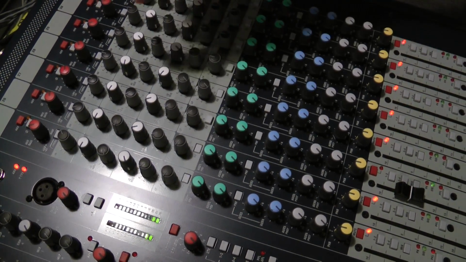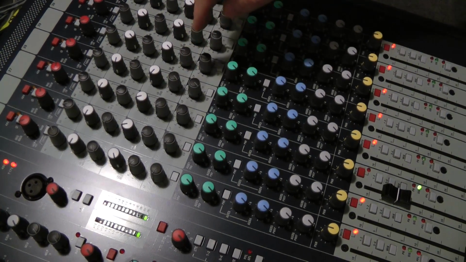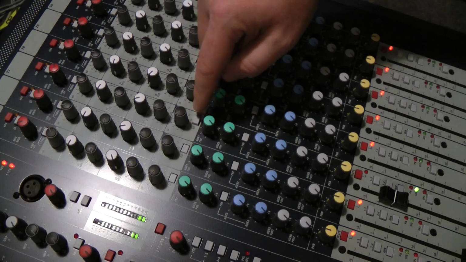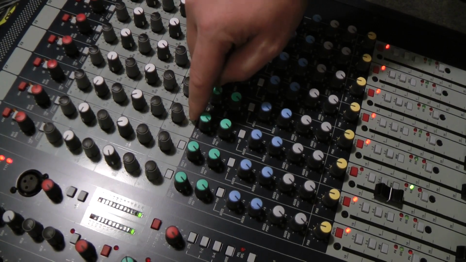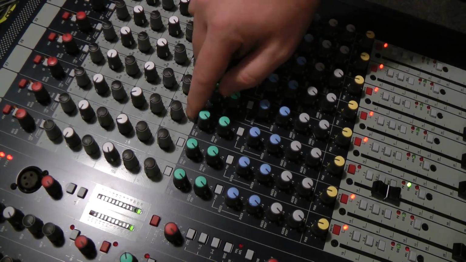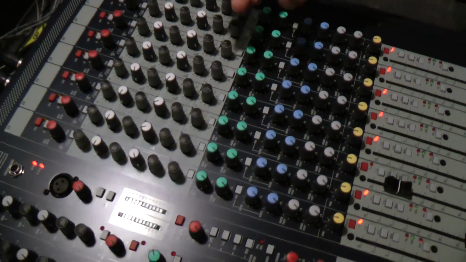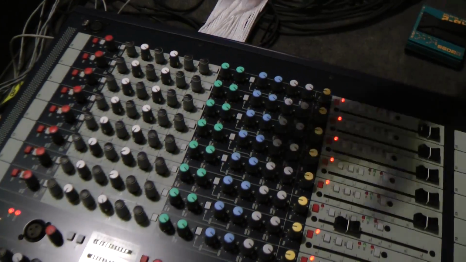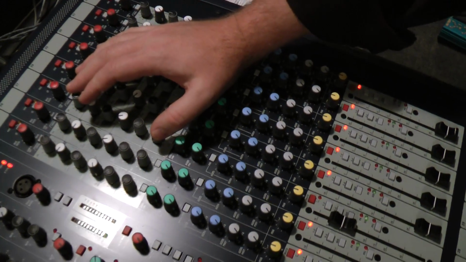Check, check, check. That's not EQ'd. Check, check, check. That is EQ'd. So you can go back and forth, and you can hear the difference between an un-EQ'd sound and an EQ'd sound, which is more in control, less woofy, less honky sounding, and to my ear, a fairly well-balanced sound.